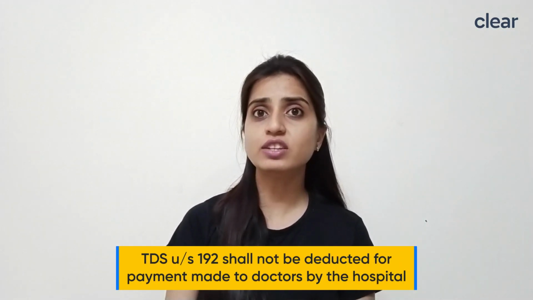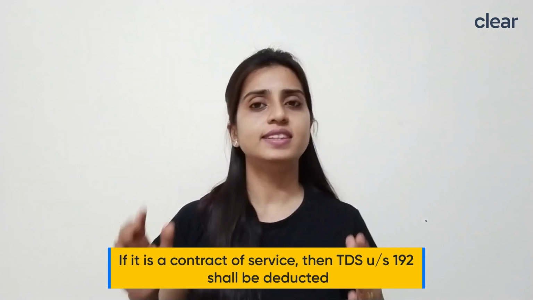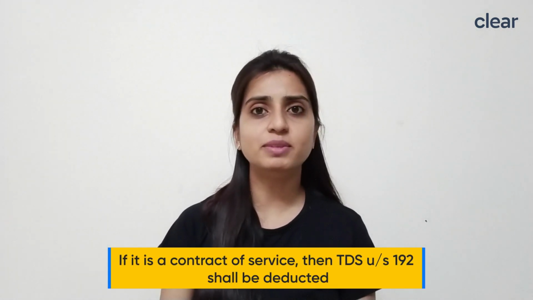Another important point to note is that TDS under Section 192 should not be deducted for payment made to doctors by the hospital, since it is considered a professional fee. But if it is a contract of service, then TDS under Section 192 shall be deducted.